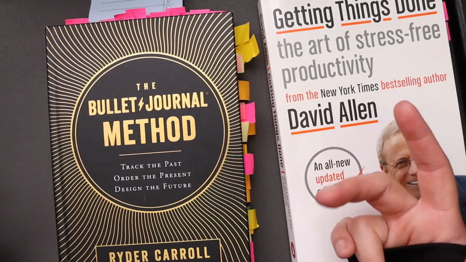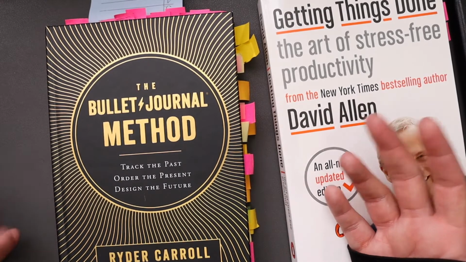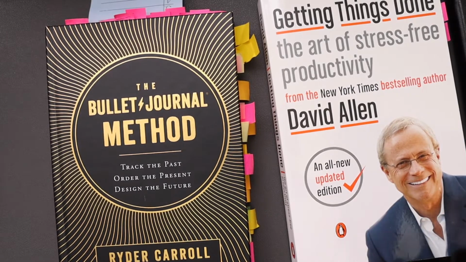stumbling upon the bullet journal method, more about the beautiful spreads and what have you in collections, when I found Boho Berry. Enough to scare anyone off.